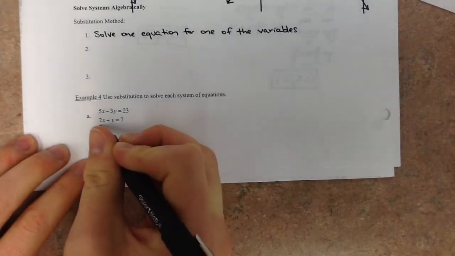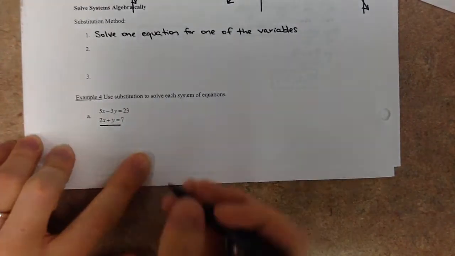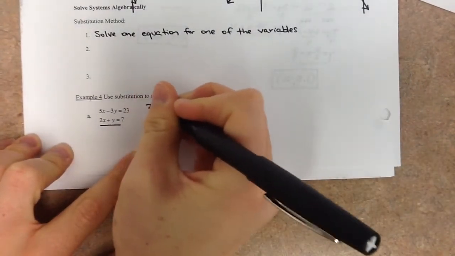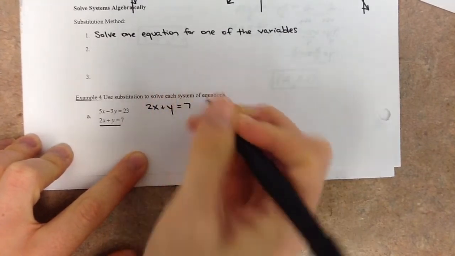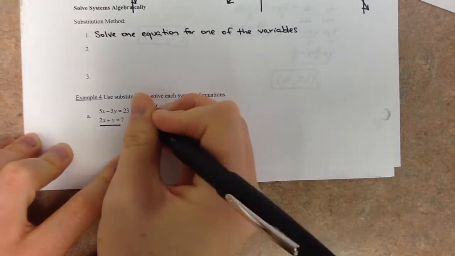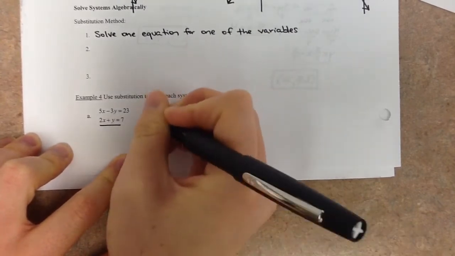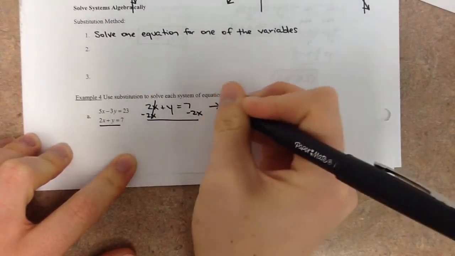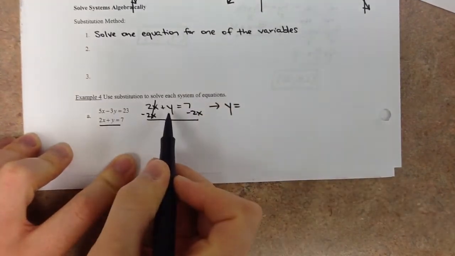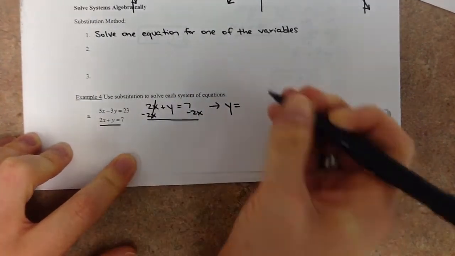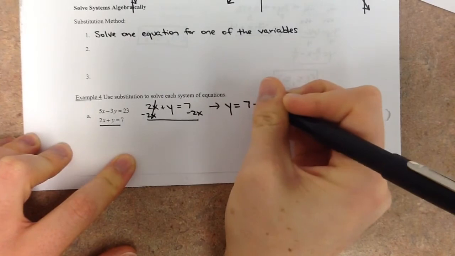So we're going to take this equation, and we're going to solve it for y. So 2x plus y equals 7. To get this y by itself, I am going to subtract 2x from both sides. So here's where I'm at. I now have the y by itself on the left-hand side of the equation, and then here I can just write 7 minus 2x.